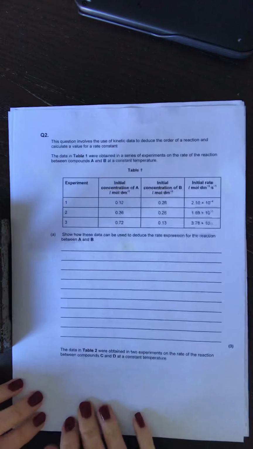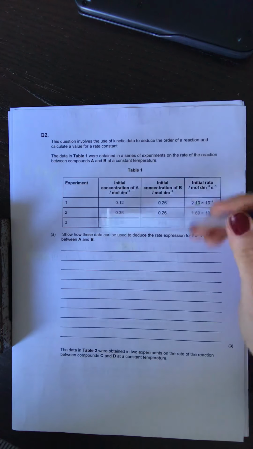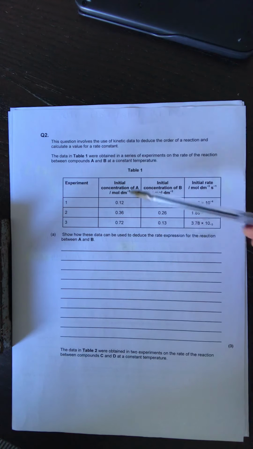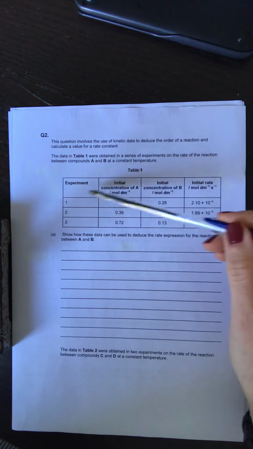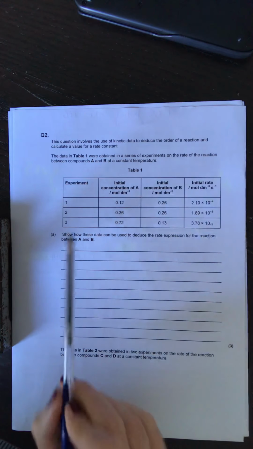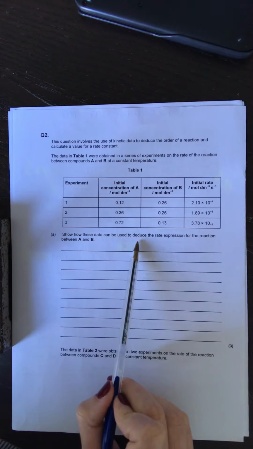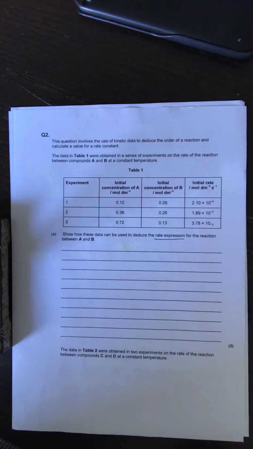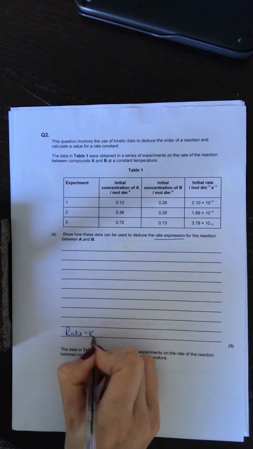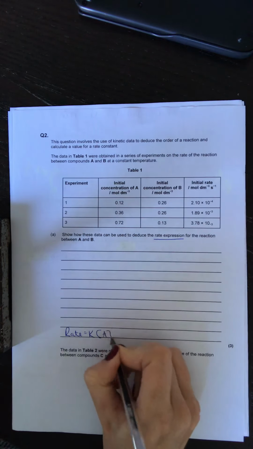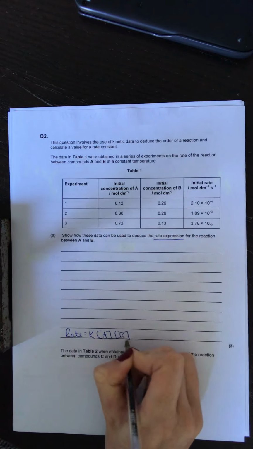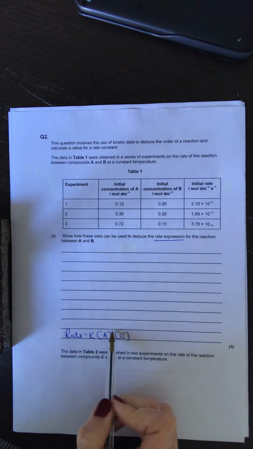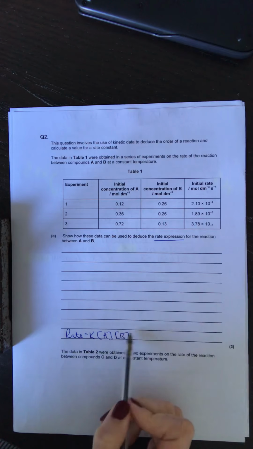Right, question 2. Having a quick look, again, we're going to need to work out the order. So it says state how these data can be used to deduce the rate expression for the reaction between A and B. So rate expression is obviously going to be rate equals k, [A], [B], and what we need to then work out is what these are raised to.